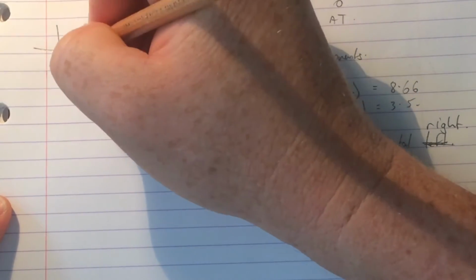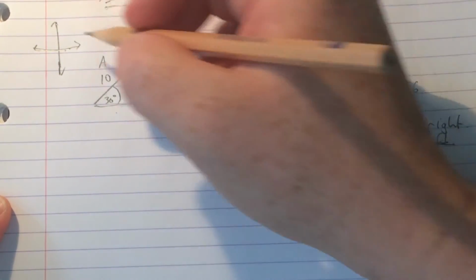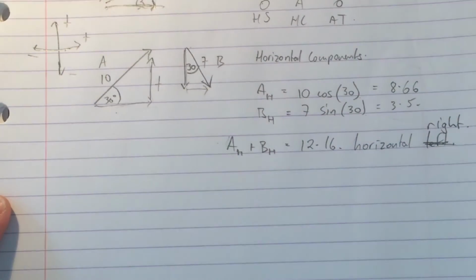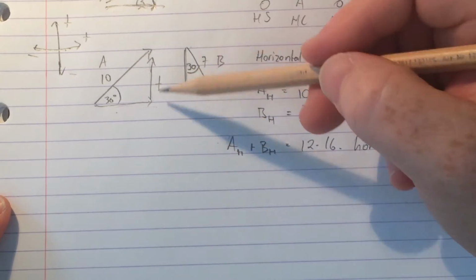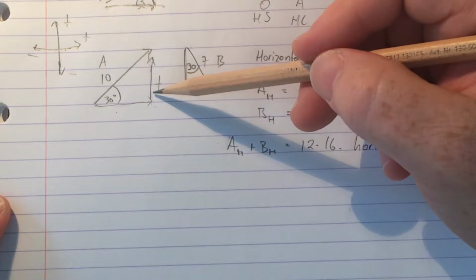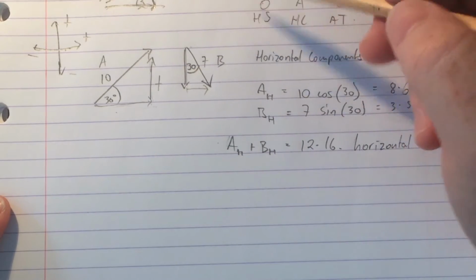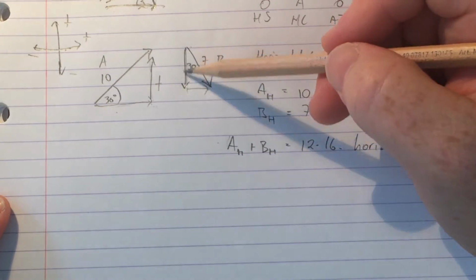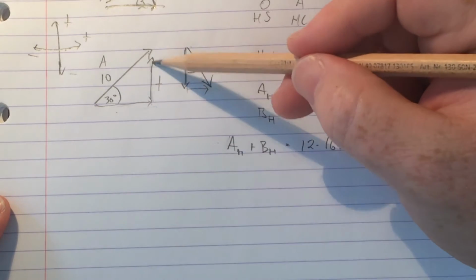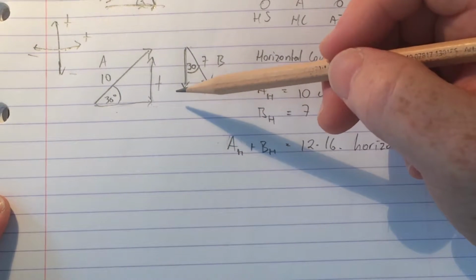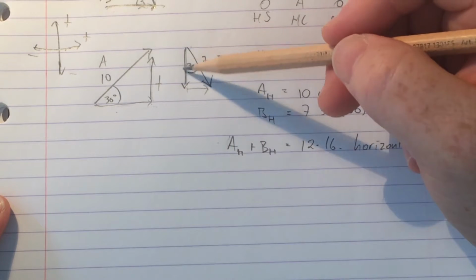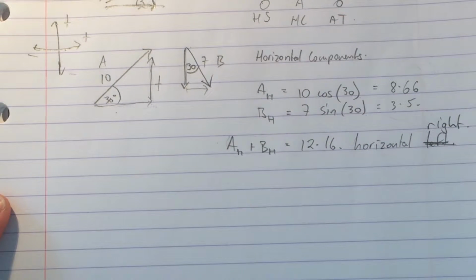Now if we define our sign conventions as up being positive and to the right as being positive, and down and to the left as being negative, when we add these two vectors, the vertical component of the A vector and the vertical component of the B vector, you'll notice that this vector will be positive because it's an upwards vector, and this vector will be negative because it's a downwards vector.